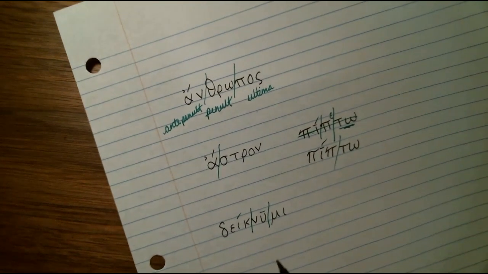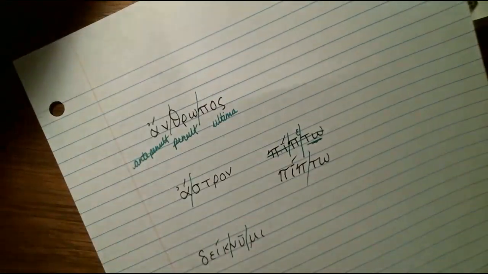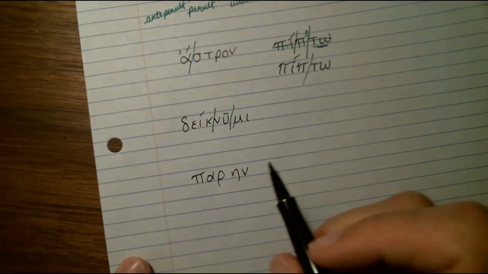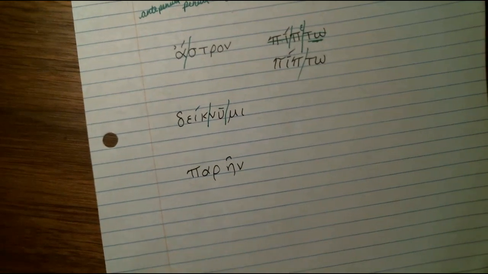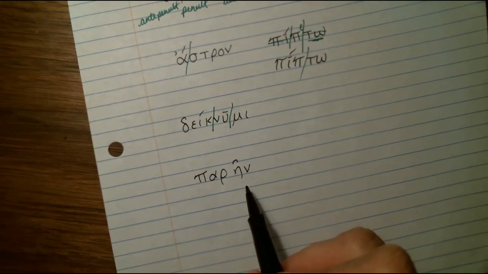So we have parein. Let me get this up so you can see it. We have parein, which is going to have a circumflex here. And I'm going to talk about, there are 3 accents, and I'll talk about those immediately after this here, so don't worry about that. So this is a compound word.